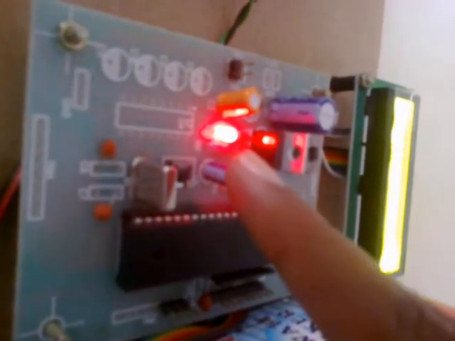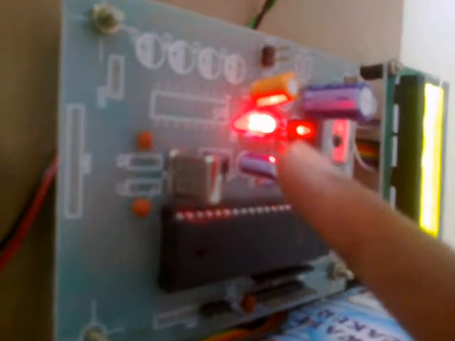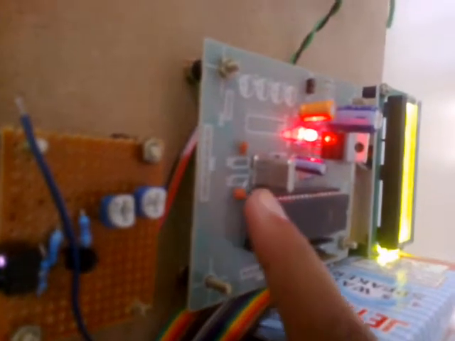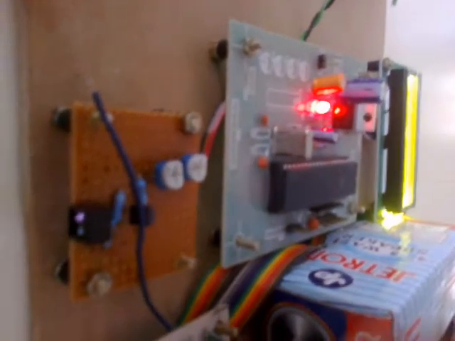This is a small regulator, and the LED is used here, which glows and helps us to know that the circuit is on. Now we are using a crystal oscillator and some other devices. Now this circuit is connected to the voice section with the help of cables.